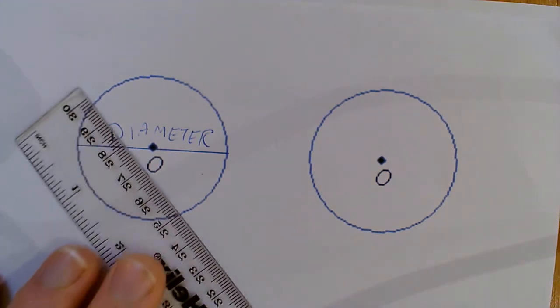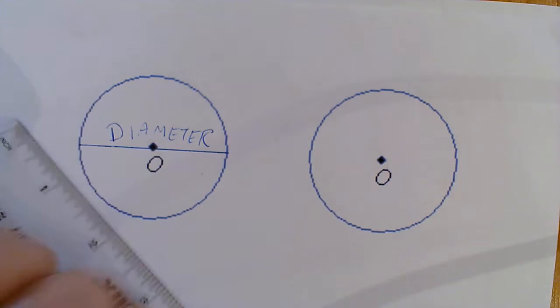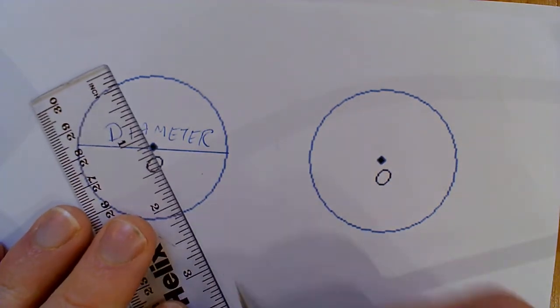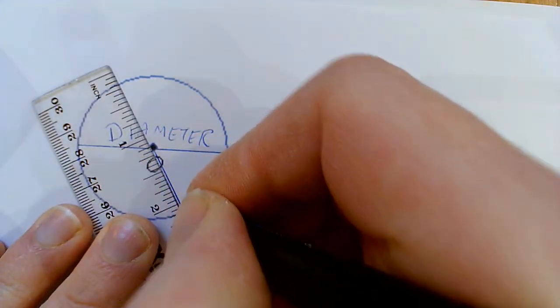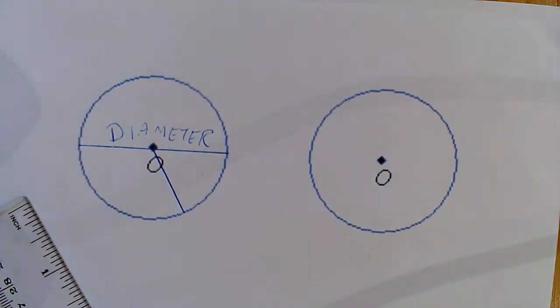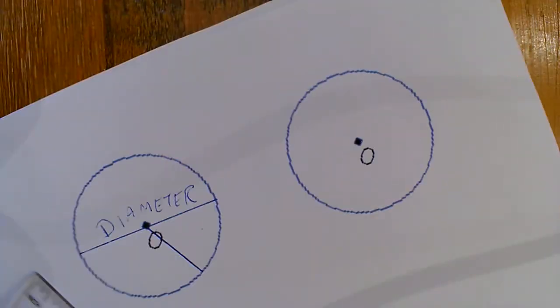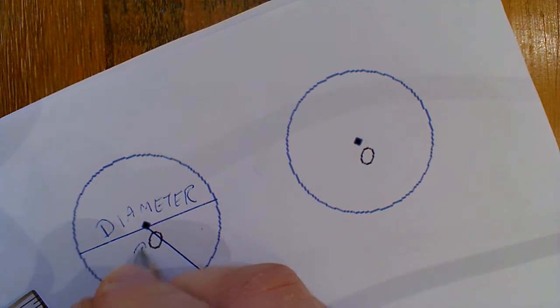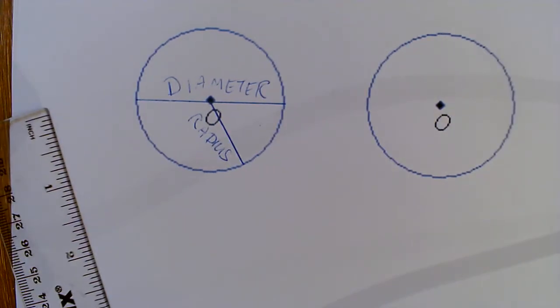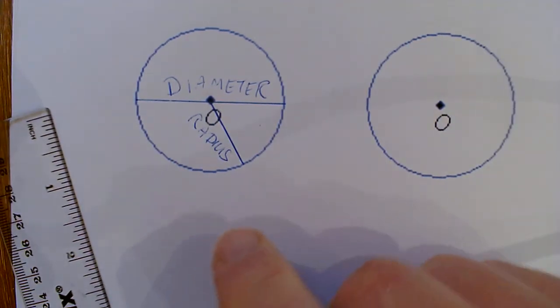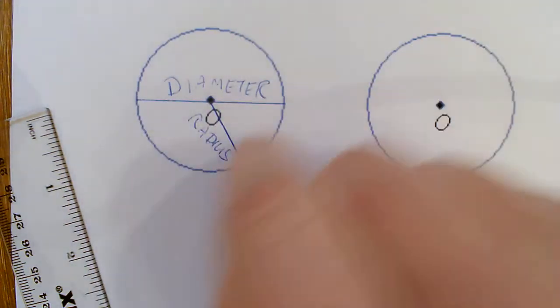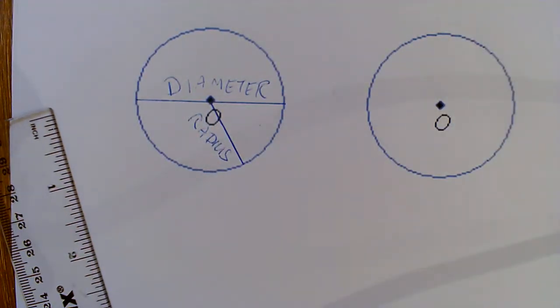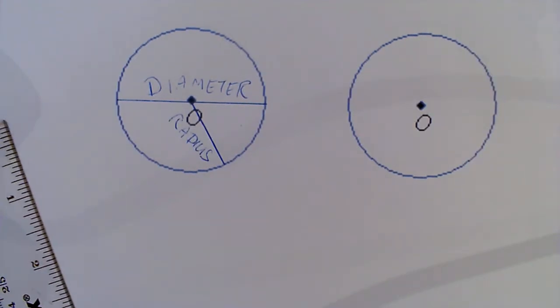I also want you to remember that if I draw a line from the centre to the circumference anywhere, I call that a radius. Worth remembering as well that the circumference is the distance all the way around the outside of the circle. It's like the perimeter of the circle. Okay, they're the two things I wanted you to remember for now.